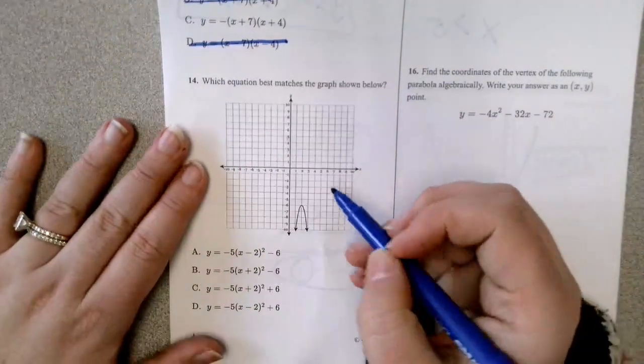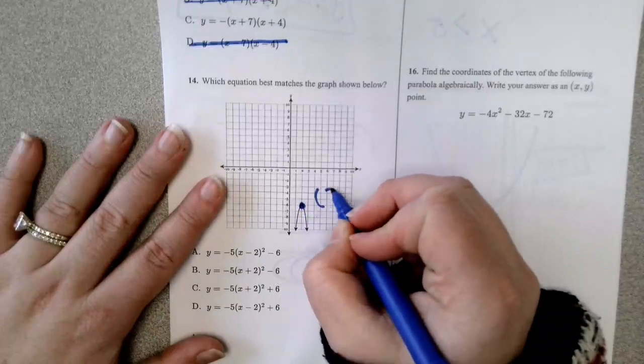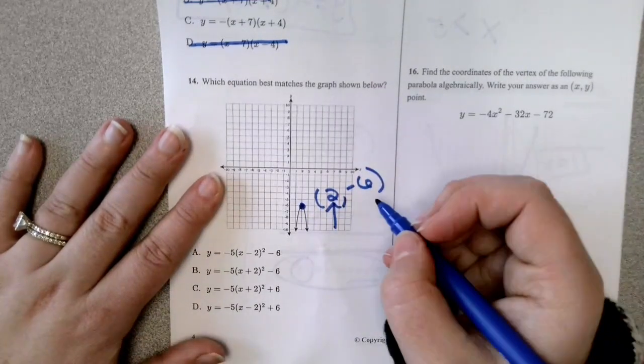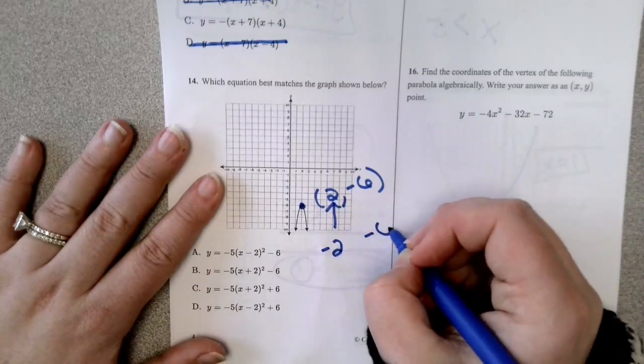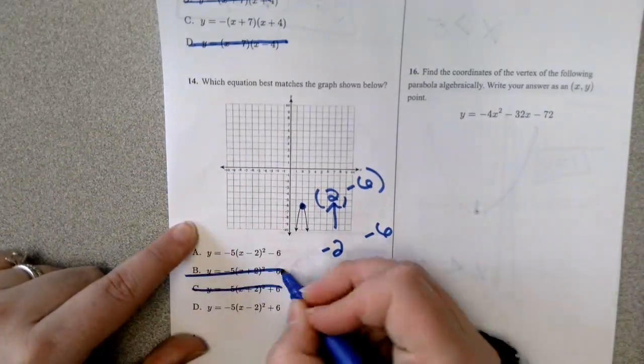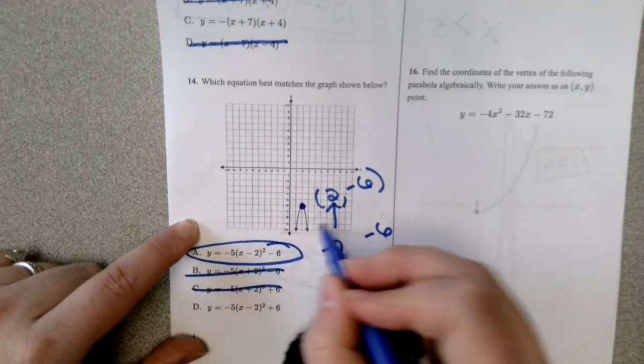In vertex form, we look for the vertex. That is at 2, -6. Remember, the X of your vertex changes sign, so that should be -2. So -2 are the top and bottom ones. But it's -6 because it's a -6.